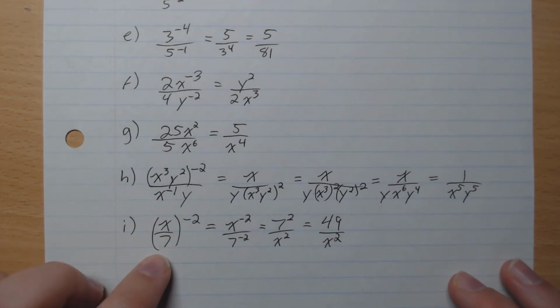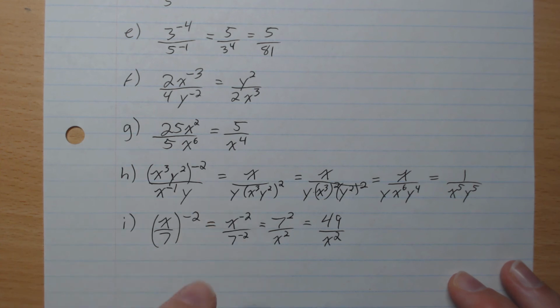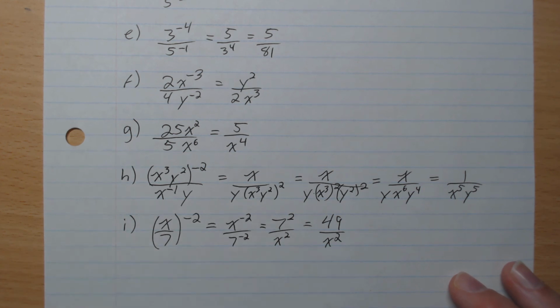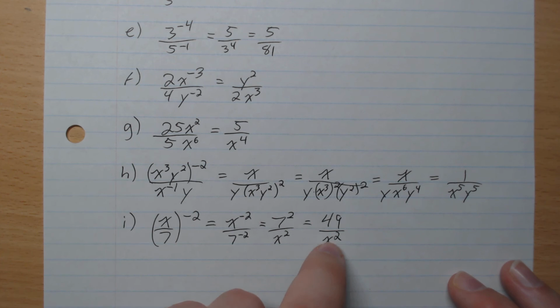Last one, x over 7 to the negative 2. We distribute our negative 2, so x to the negative 2, 7 to the negative 2. X to the negative 2 is brought down to the bottom, x squared. 7 to the negative 2, bring up 7 squared. And so we get 49 over x squared.